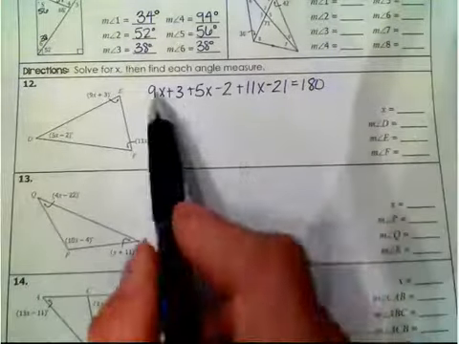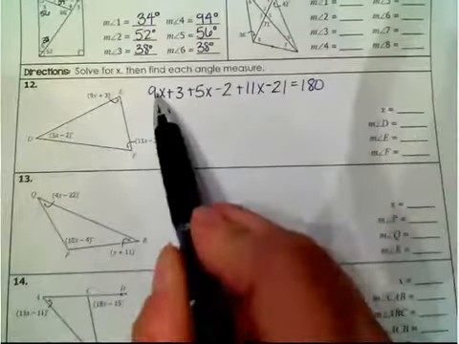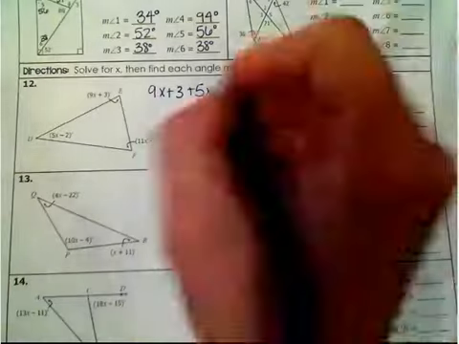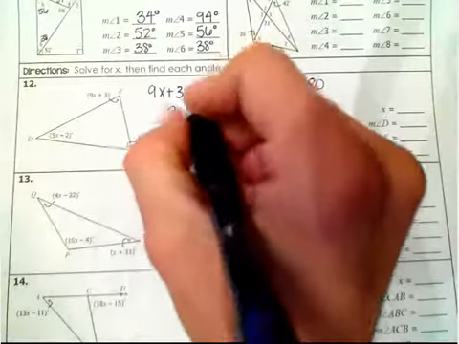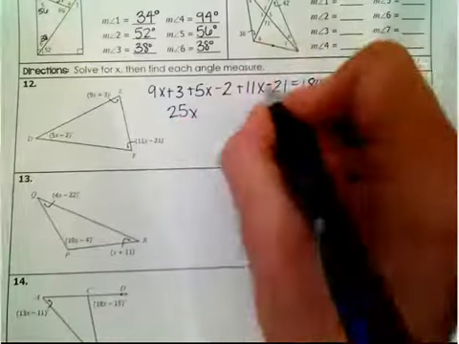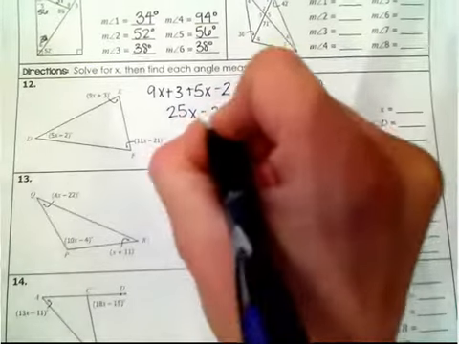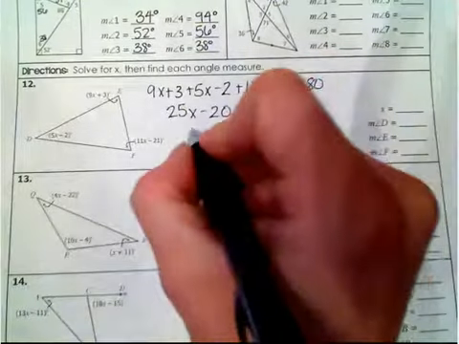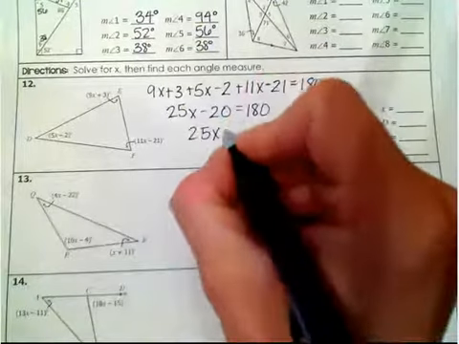Okay, so now I'm going to combine my like terms. So I'm going to have 14x plus 11x will be 25x. 3 minus 2 is 1. 1 minus 21 is minus 20 equals 180. So 25x.